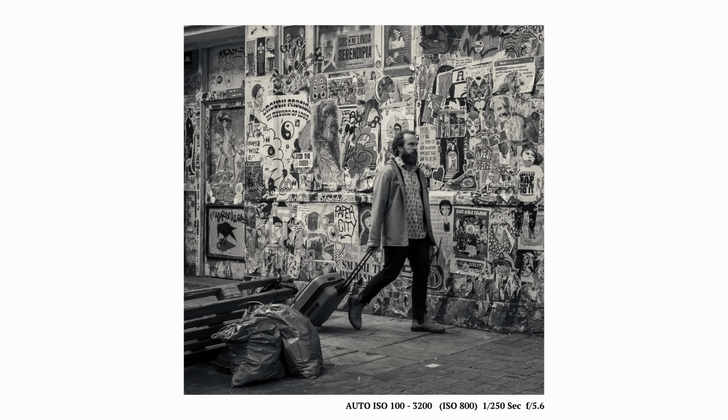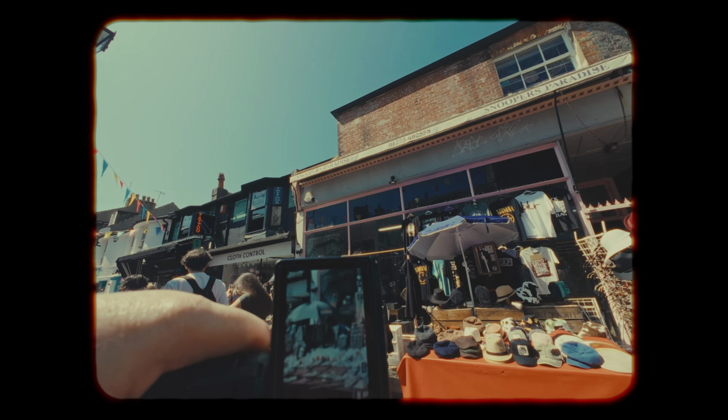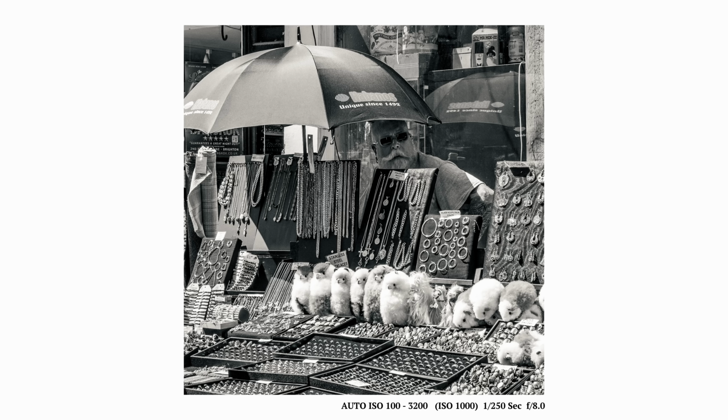The goal isn't perfect exposure every time, it's staying present in the scene so that you can react when something interesting happens.